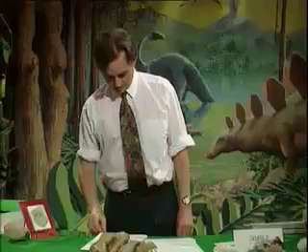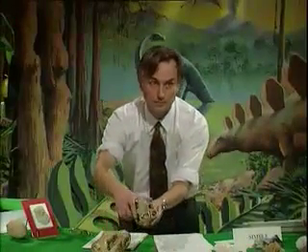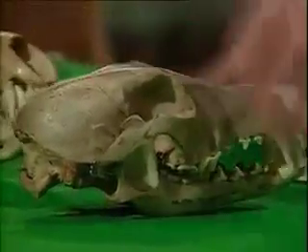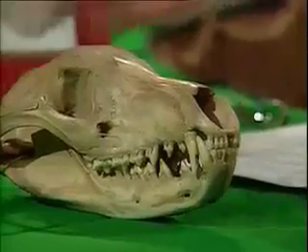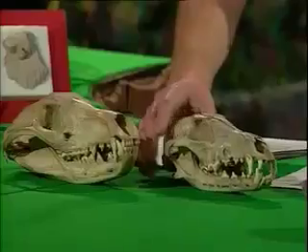The structure inside also resembles that of a dog. This is a dog skull. And this is the skull of the Tasmanian wolf. It's a bit larger, but of course the size of the skull will depend on how big the dog is anyway. We could easily get a bigger dog skull than this.